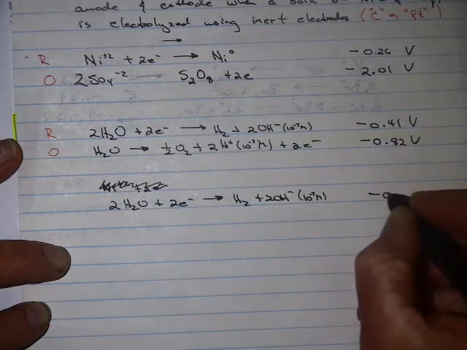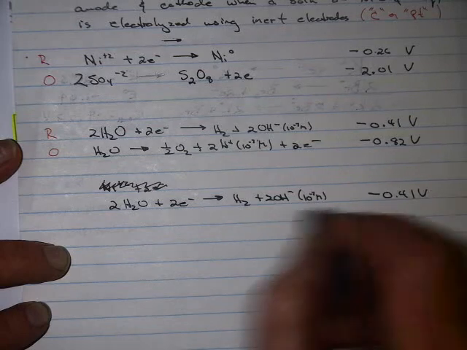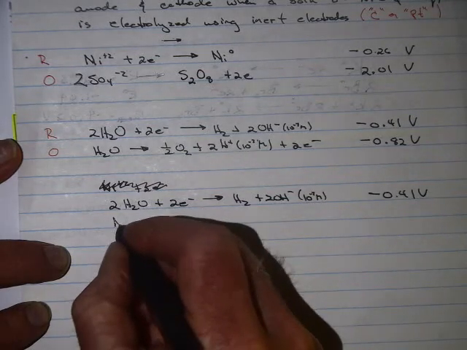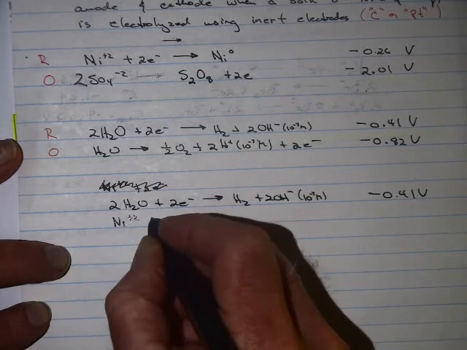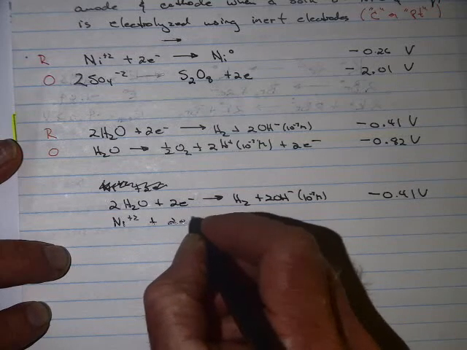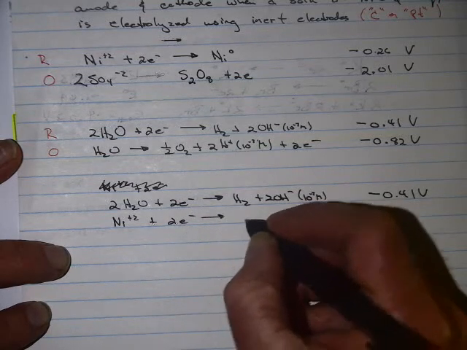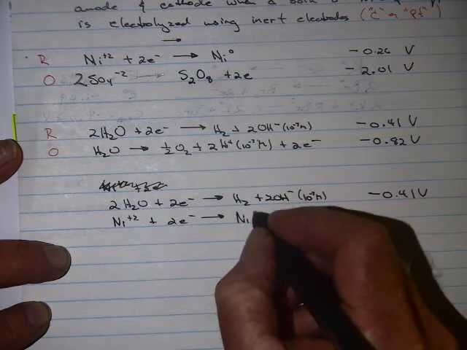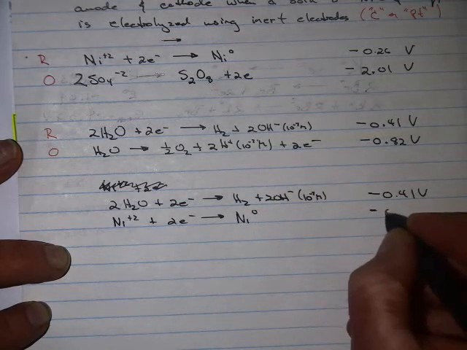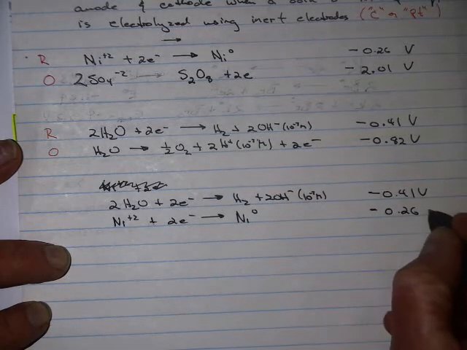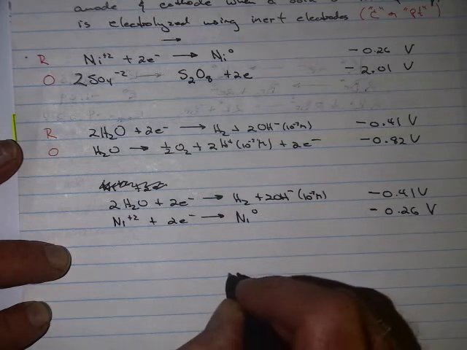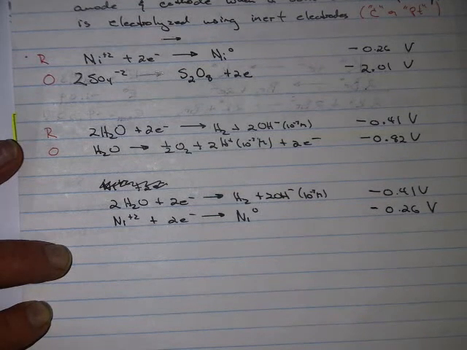And this is negative 0.41 volts. The nickel one, Ni plus 2 plus 2 electrons goes to Ni, and this is negative 0.26. So these are the 2 reductions.